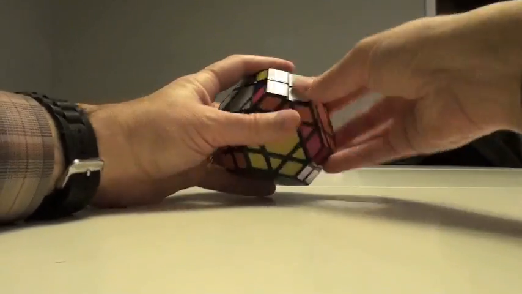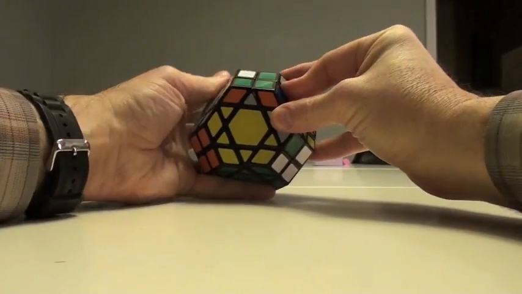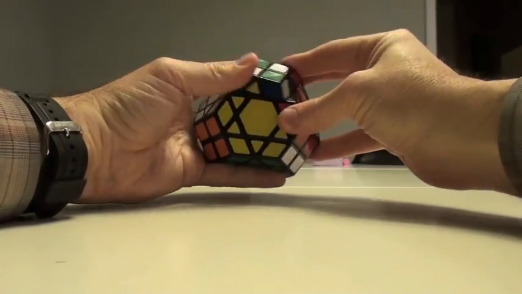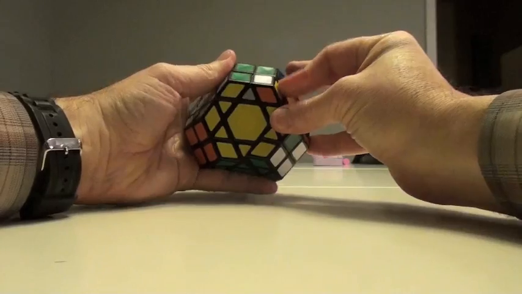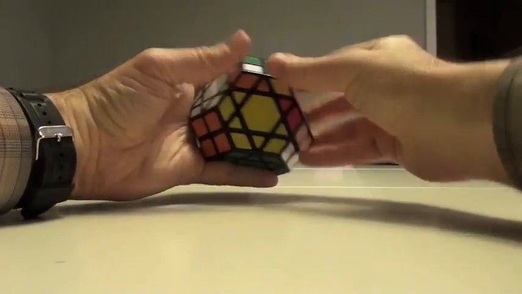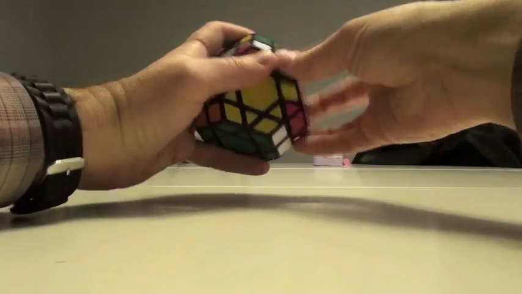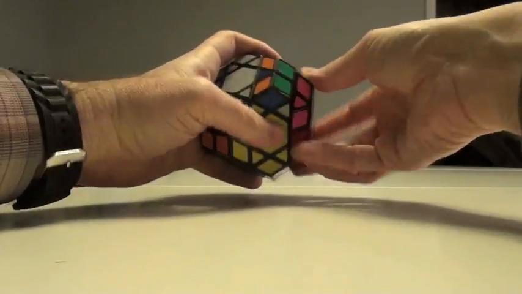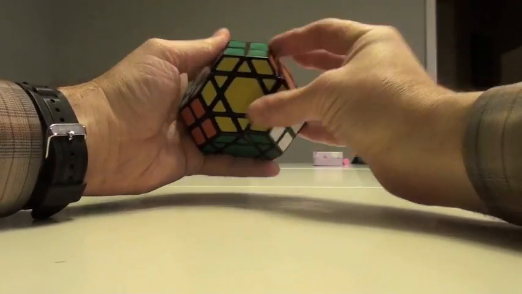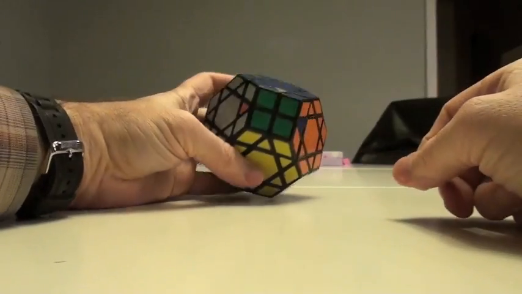R, U, RI, U, R, 2U, RI, then do our 2U, do it again. R, U, RI, U, R, 2U, RI, bang. This is the configuration that we wanted.